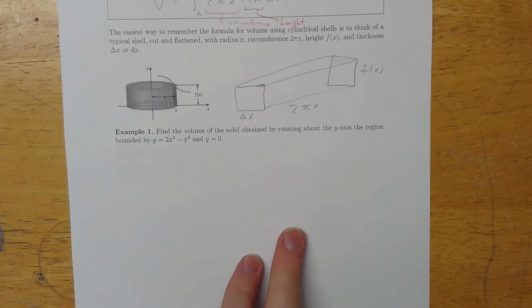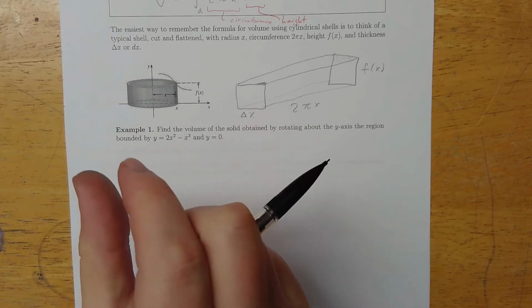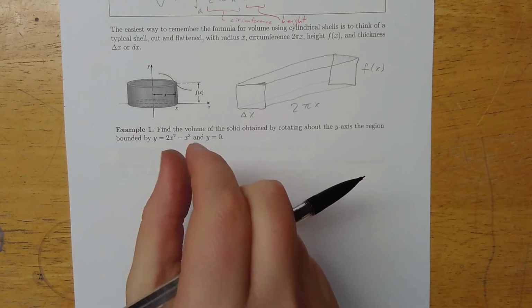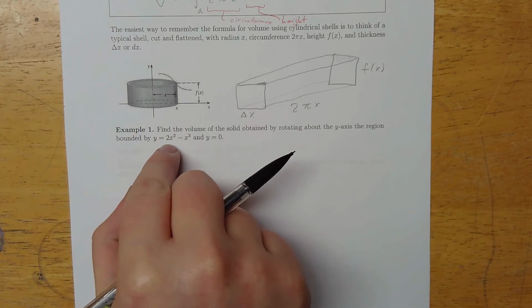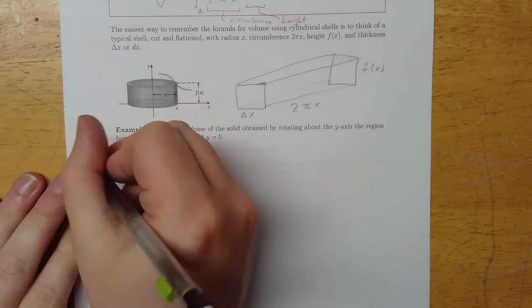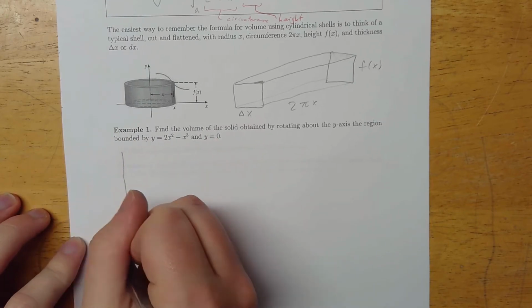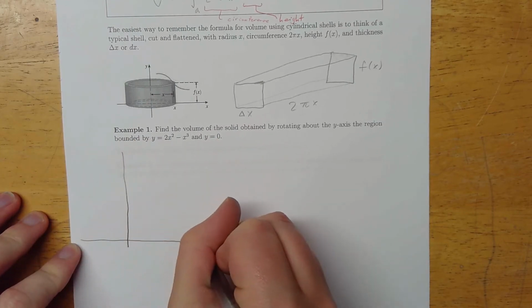So say we wanted to use this to go back to that first example, and find the volume of a solid obtained by rotating around the y-axis the region bounded between y equals 2x squared minus x cubed and y equals 0. So essentially we start off like this again.